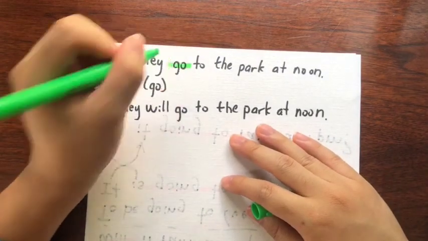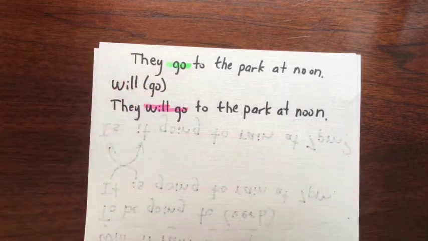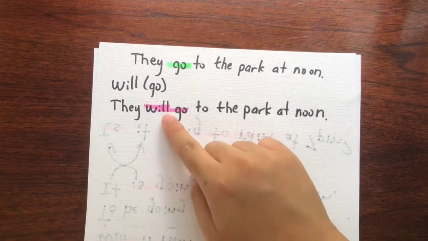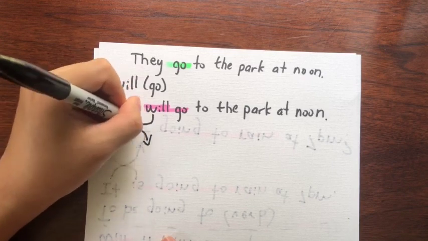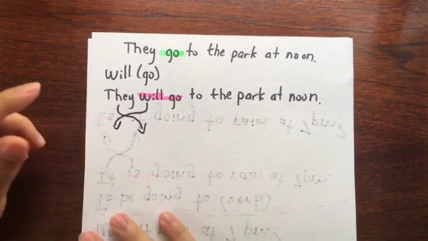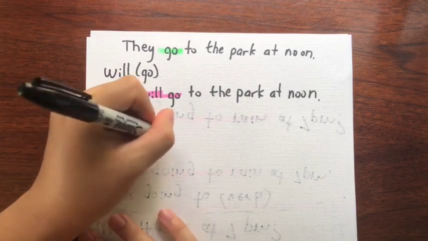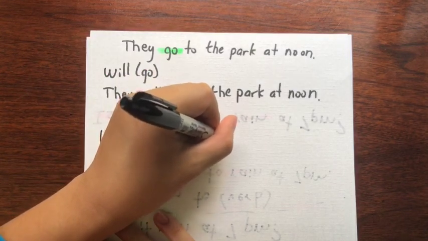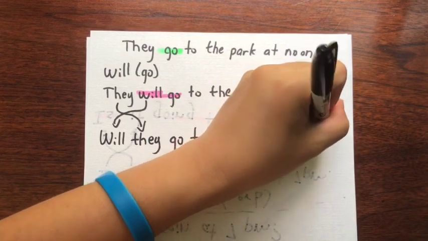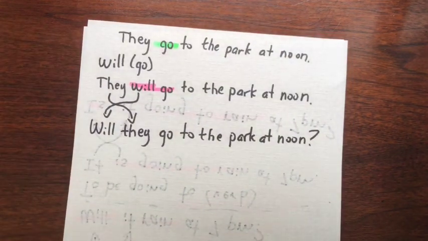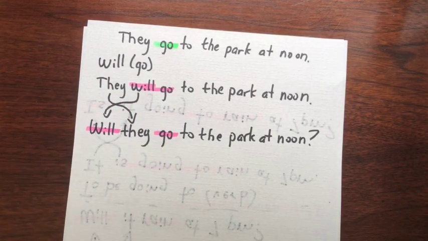Now this sentence is in the future because we have will go. Now let's turn this into a question. So with a question, we switch the subject with the first verb. So we have, will they go to the park at noon? Will they go to the park at noon?